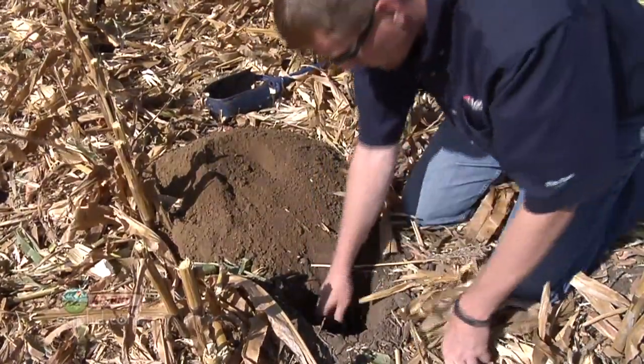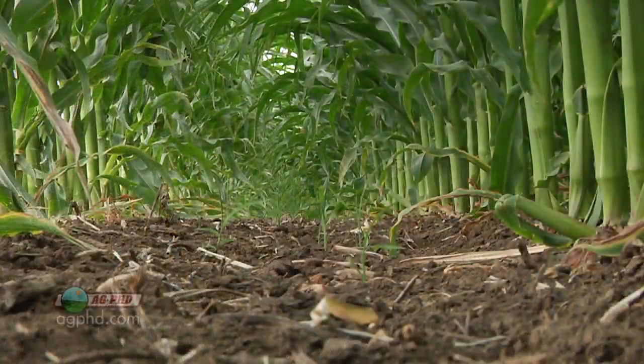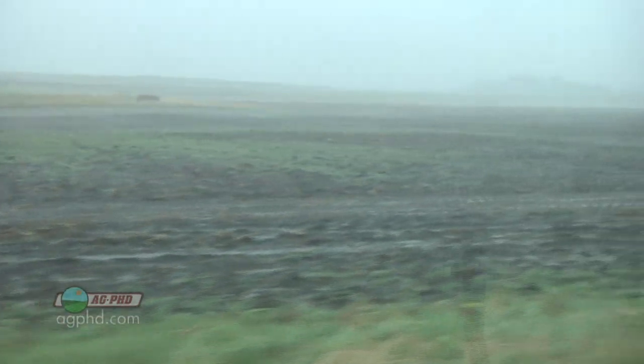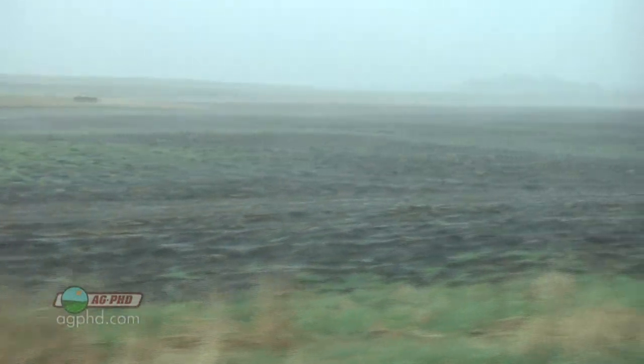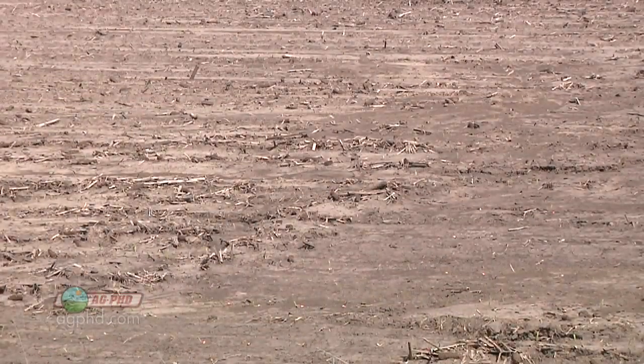Well, there's a couple different problems there. Not only can crops not grow very well in those compacted areas, but water doesn't infiltrate into those areas very well either. Many times when we have compacted areas at the ends of fields, when we get heavy rains, those rains are forced to run off the field, oftentimes leading to erosion issues.